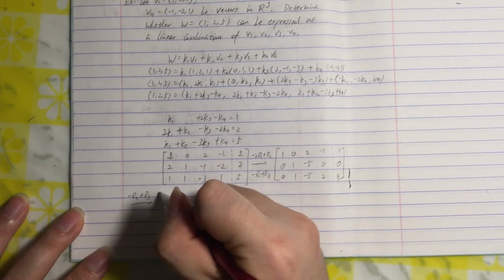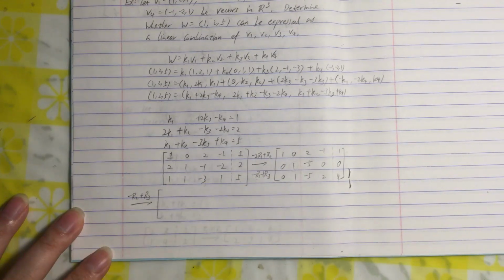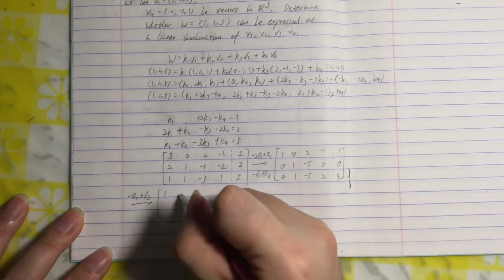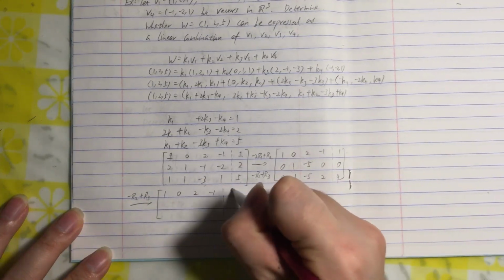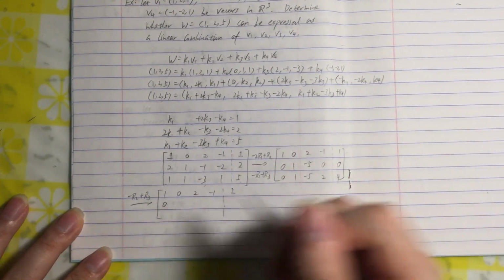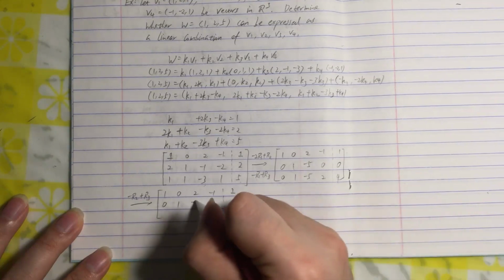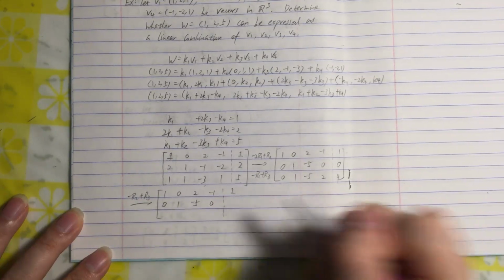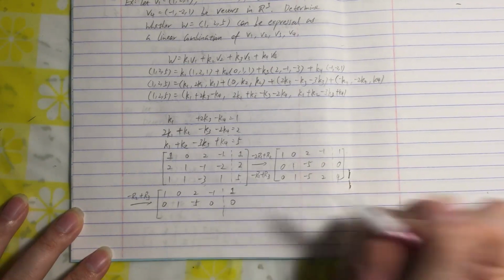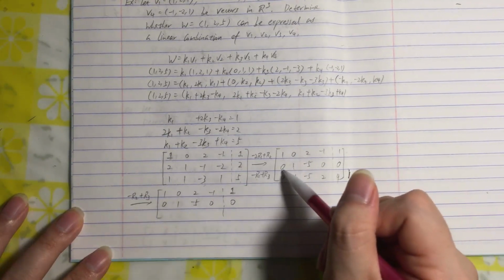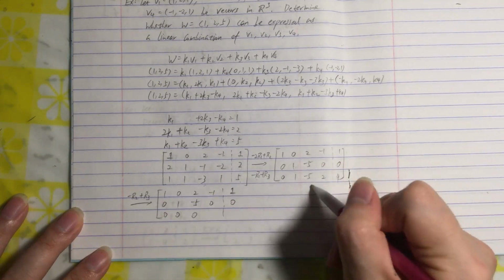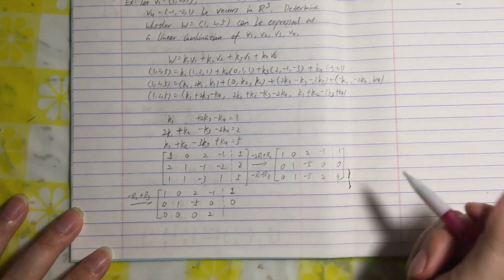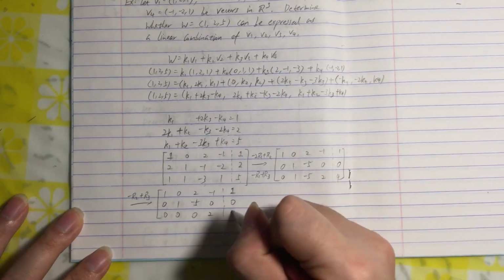Multiply second row by -1, add it to the third row. I leave the first row the same here. Okay, 1, 0, 2, -1, and 1. Leave the second row the same. 0, 1, -5, 0, 0. Multiply second row by -1, add it to the third row. I get 0, 0, 0, 2. And 4 stays the same.